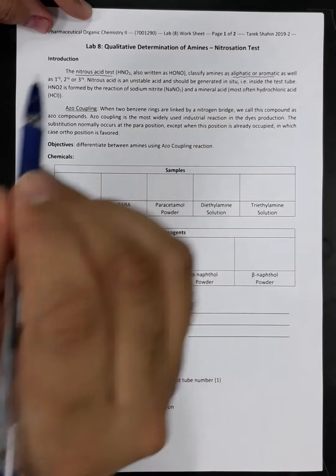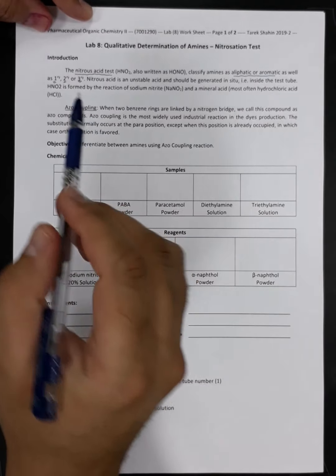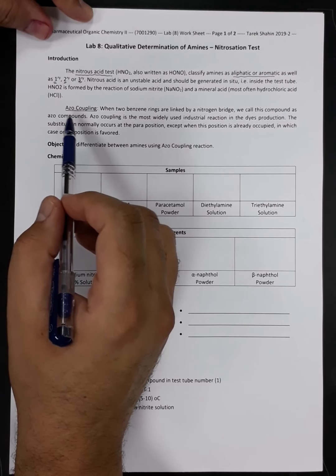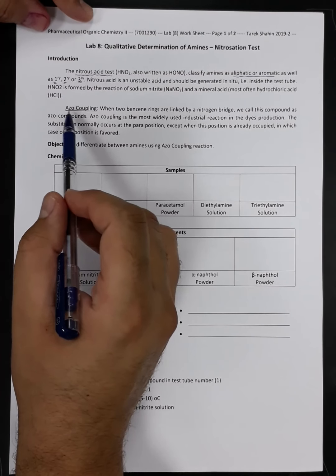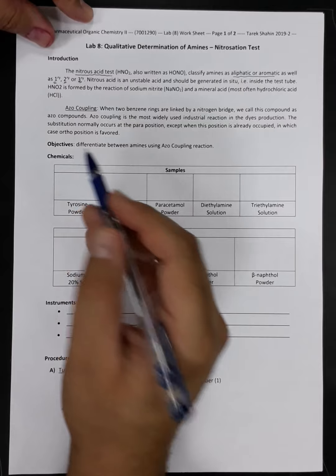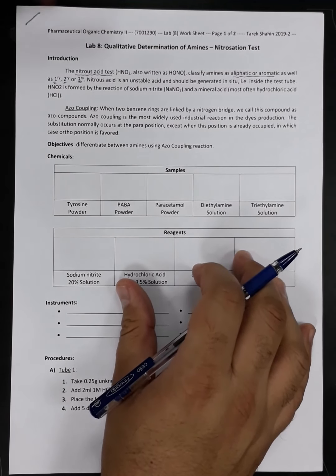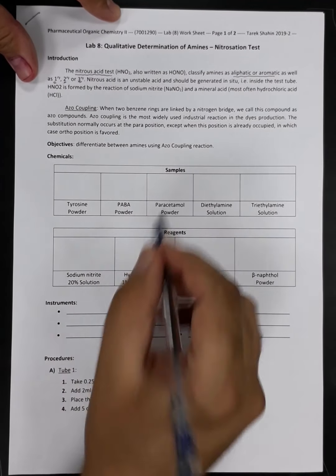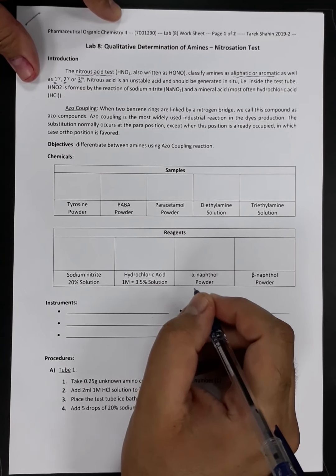Of course, the nitrosation test will include another chemical reaction, which we call azo-coupling. To simplify, azo-coupling is any nitrogen bridge between two benzene rings, and the formed compound we will call an azo compound. Okay, now we are going to proceed with this chemical experiment.